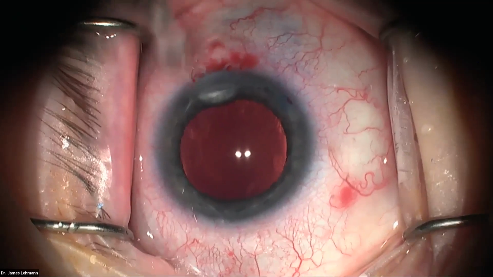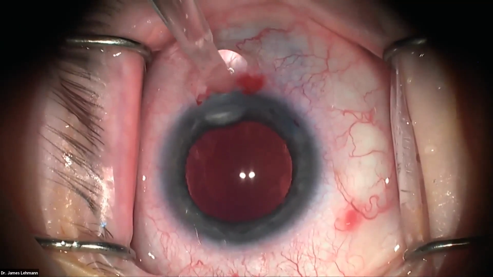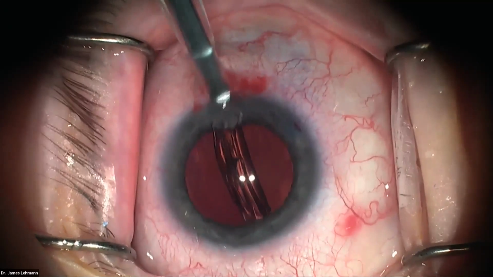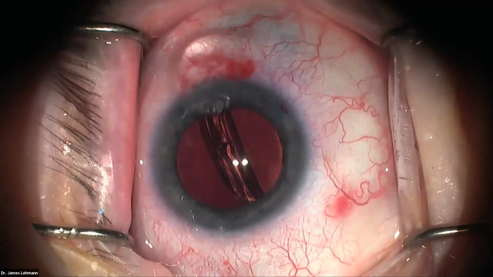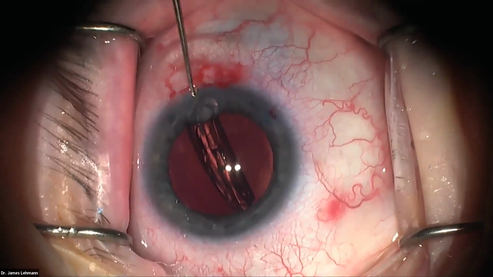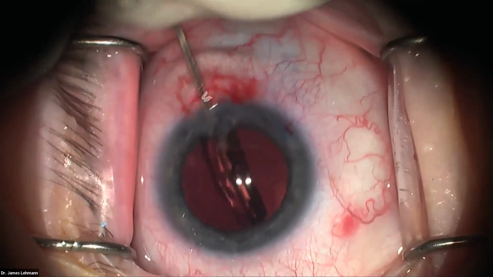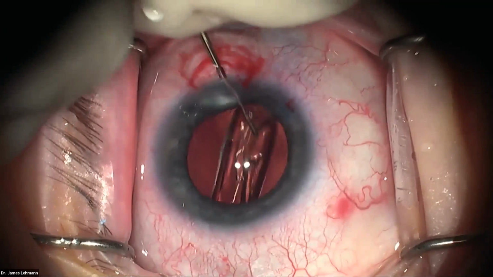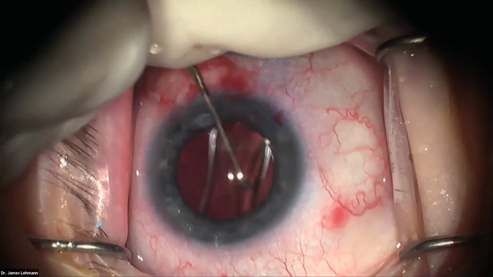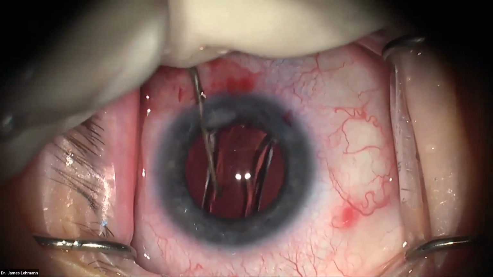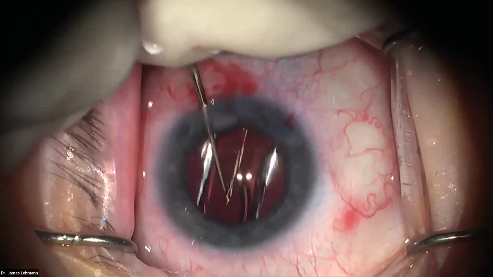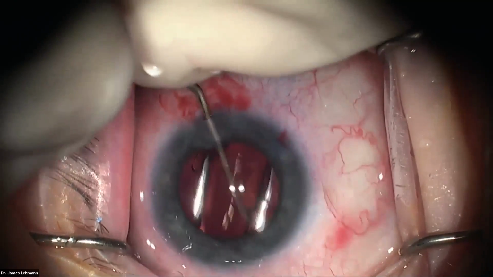And it's a one-piece hydrophobic acrylic lens, clear. Nice, good material, no glistenings, no chromatic aberration. And you can see my technicians loaded it excellent. And now I'm just going to use this thing called a push-pull or a Kuglen. And I'm going to put it into the bag. And while it unfolds, I'm going to kind of tap the haptics here and get them to open up a little faster. And then there we go.